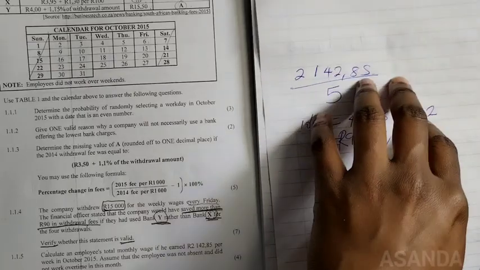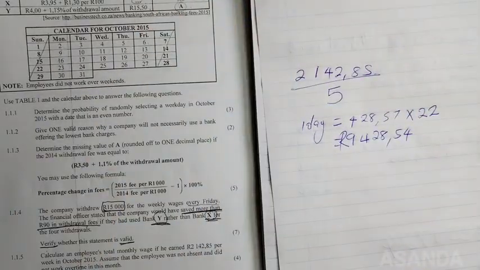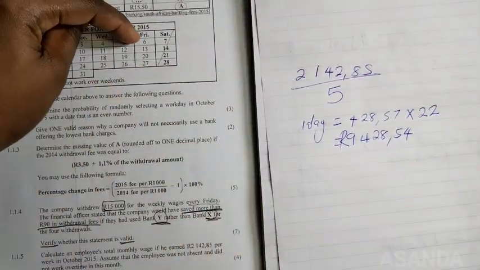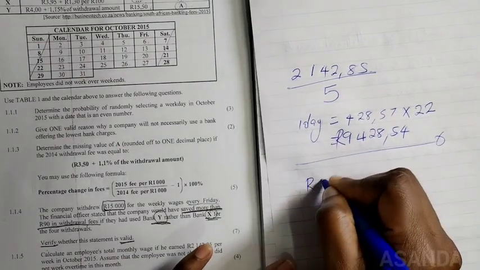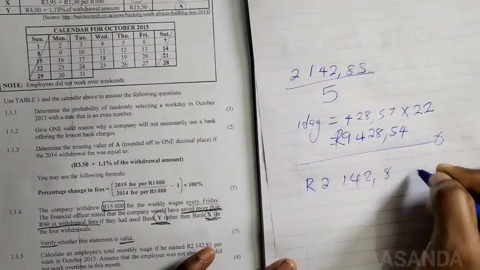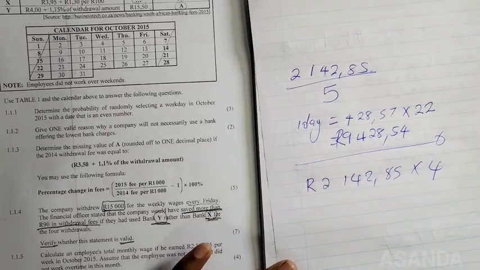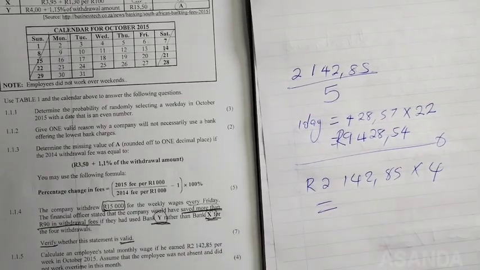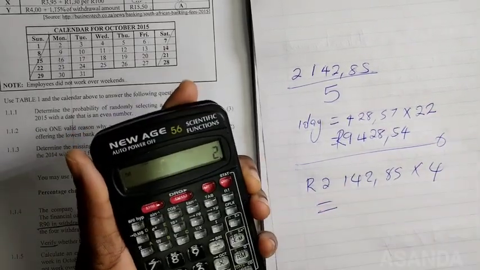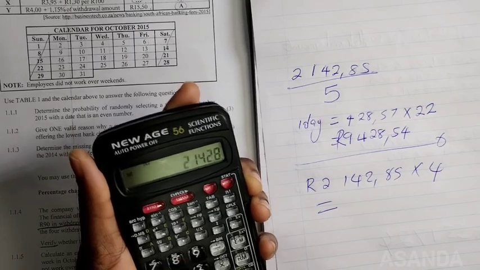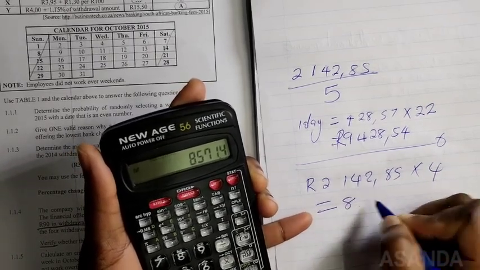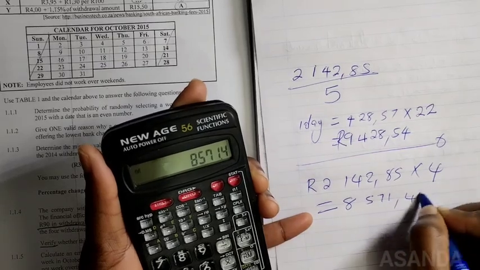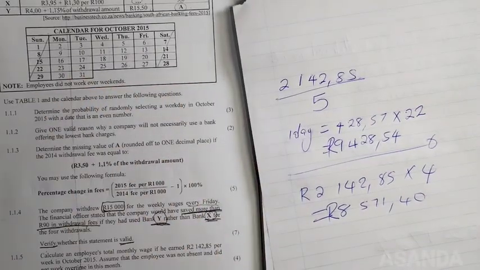I'm very inclined to calculate this way, but a part of me just doesn't want to do it this way. You know, I want to calculate per week, and I want to say, this is how you do it. I want to say 2,142 rands and 85 cents times 4, and then I get the answer, which is 8,571 rands and 40 cents. But then what about the 2 days?